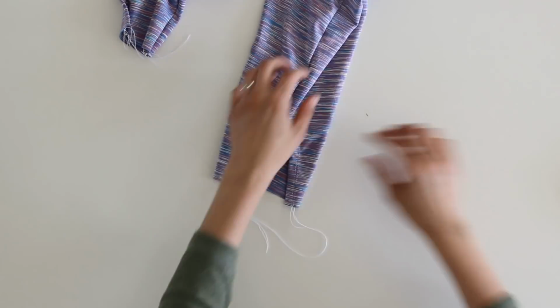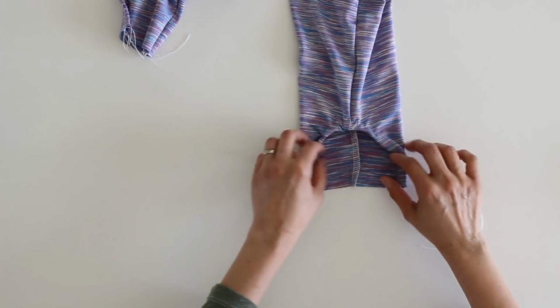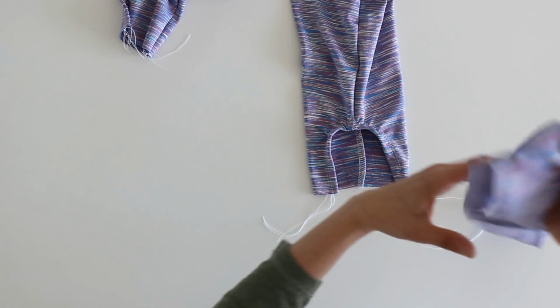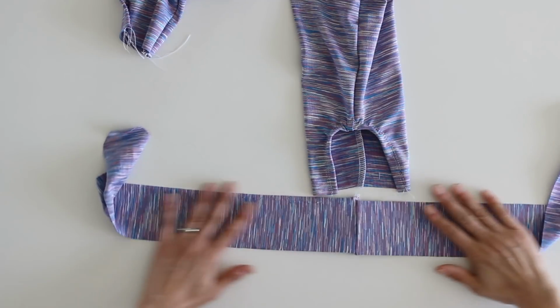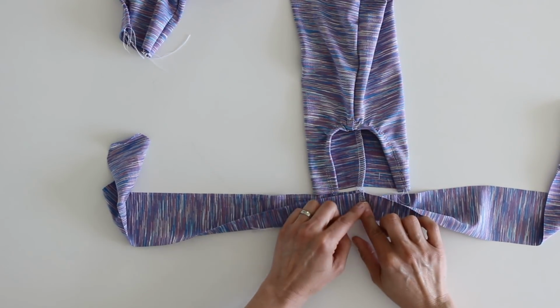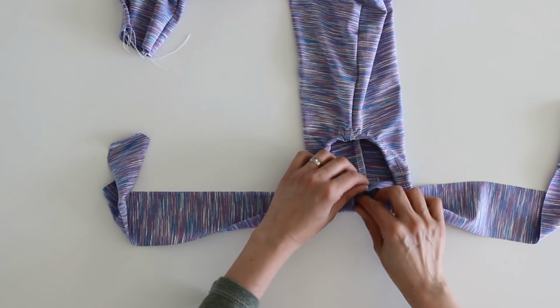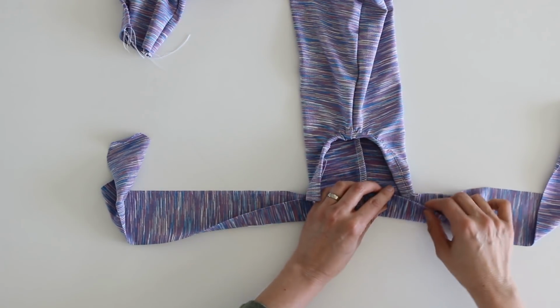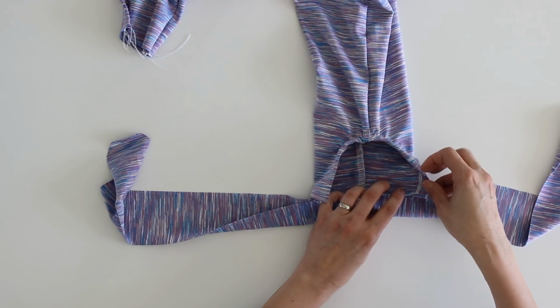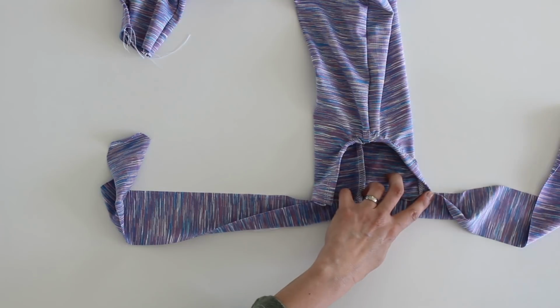Then, take a look at one of the legs here. I want to fold the band again, right sides together, and match the seam on the band with the inseam of the pants. And then I want to measure out how far the pants go, and make a mark.